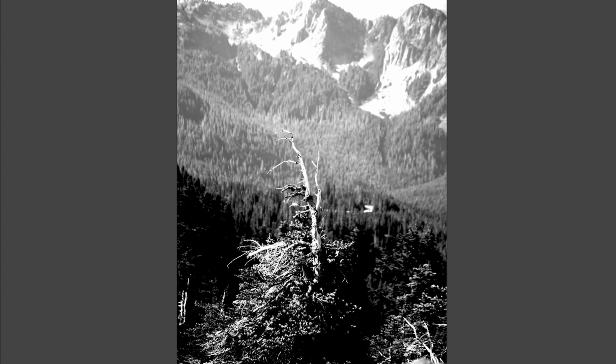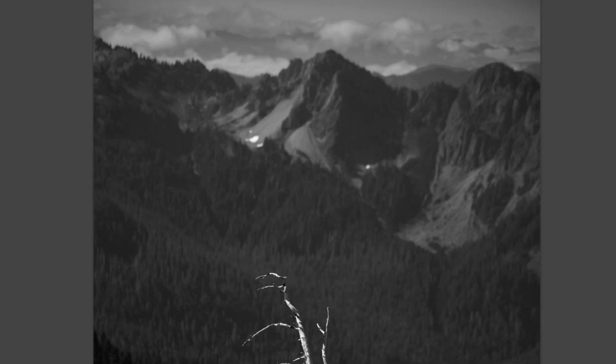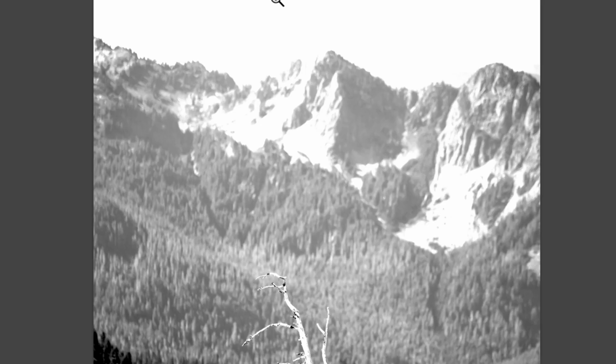Now obviously this is exaggerated, so you don't want to make it this extreme from your highlights to shadows, because we also lost the clouds in here, but it's just to help you find those defining lines.